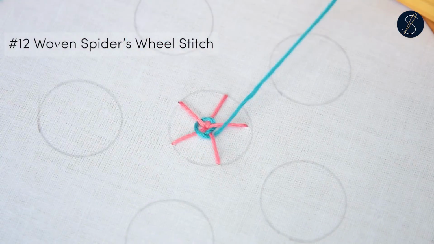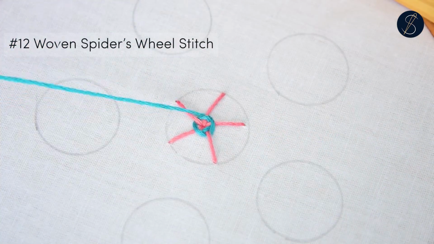I hope this video has helped you to master these 12 essential hand embroidery stitches.